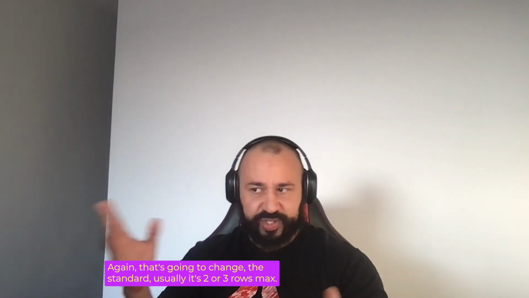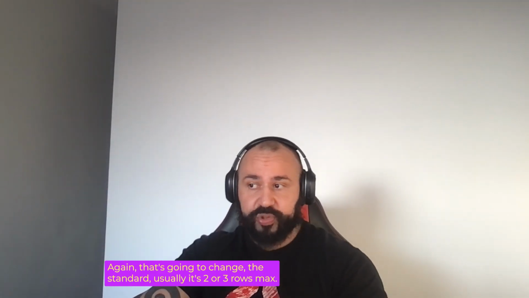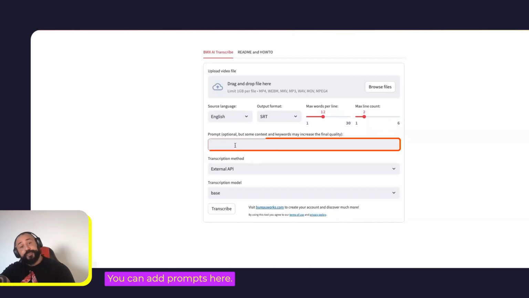Again, that can be changed. Standard usually is 2 or 3 rows max. The number of words depends on the language, depends on the client needs. You can add a prompt here.